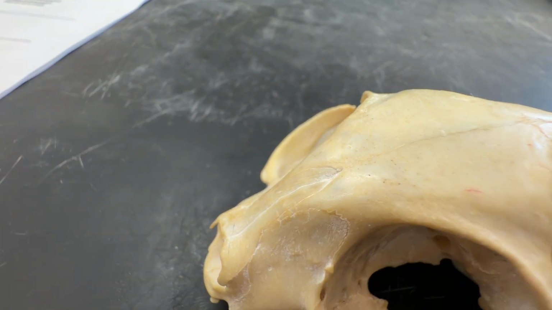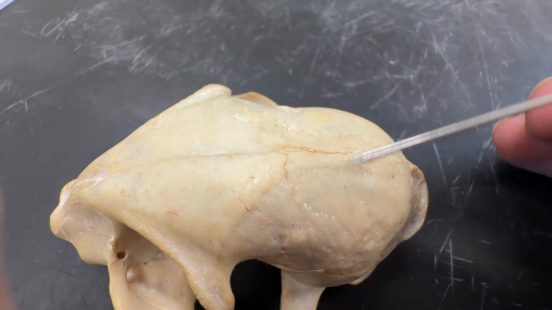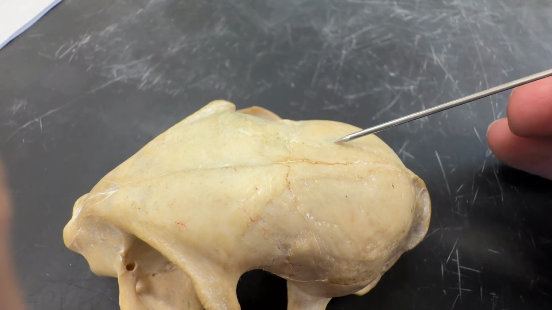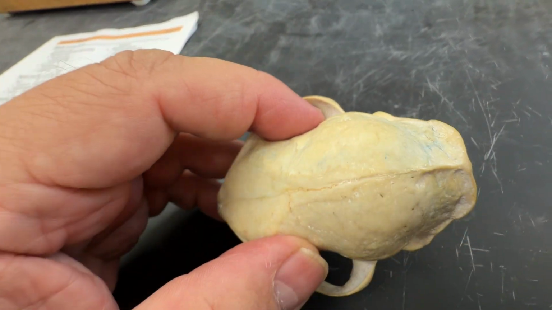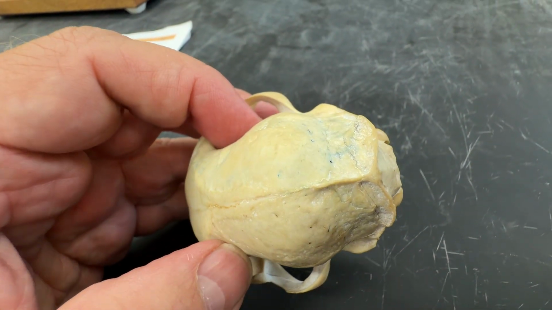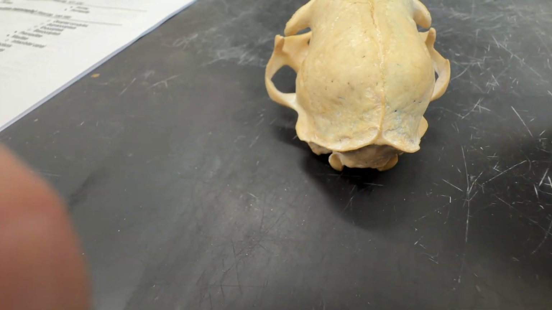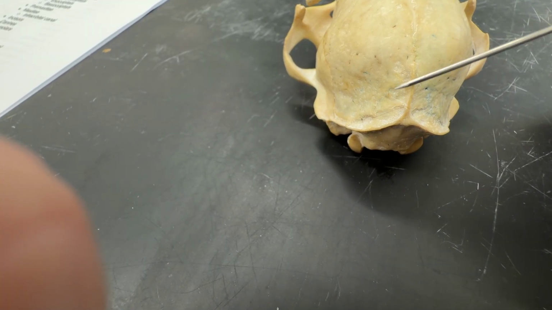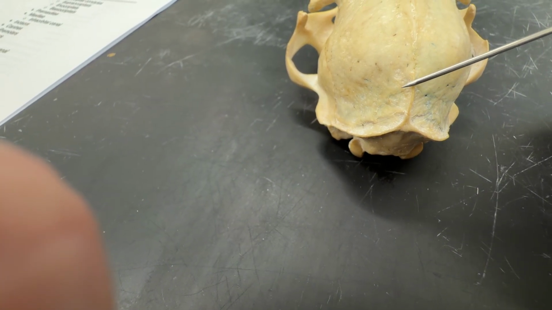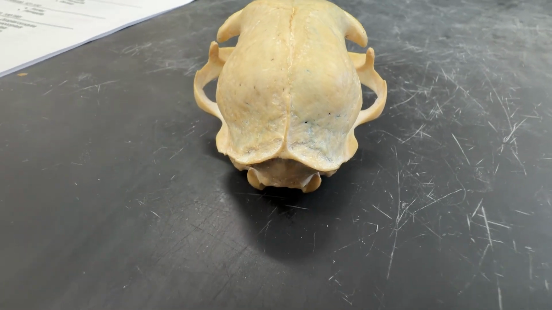The parietals are the paired bones on the top of the skull here, and the interparietal, not always easily present, but it would be located in this region. Oh, there it is, right there. There's the interparietal. It's a single bone right along the middle, and sometimes it does fuse in with the parietals.